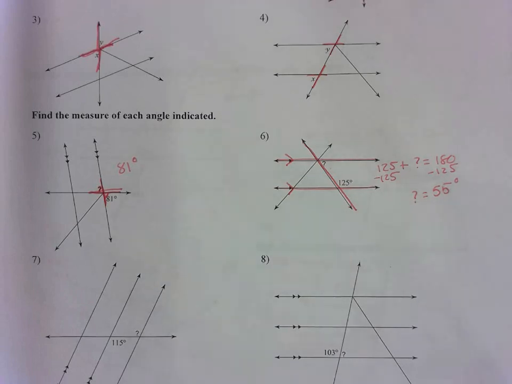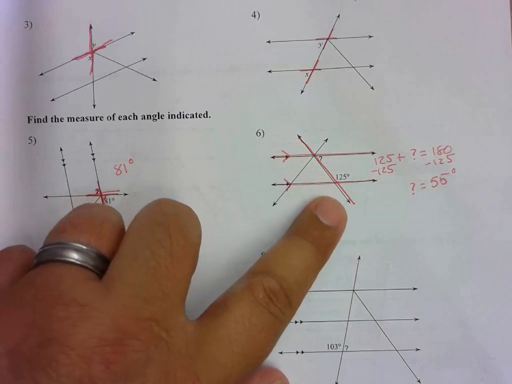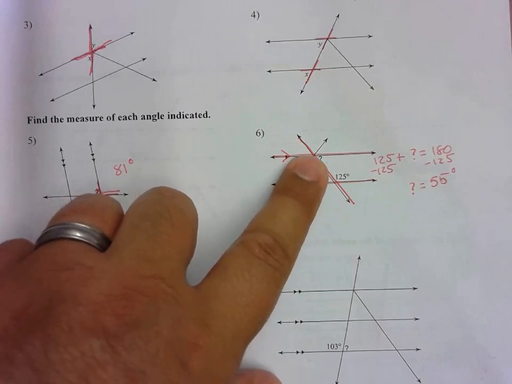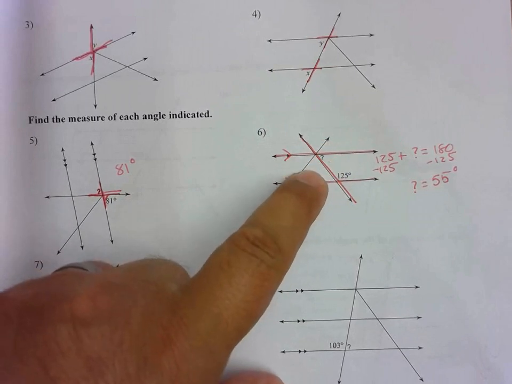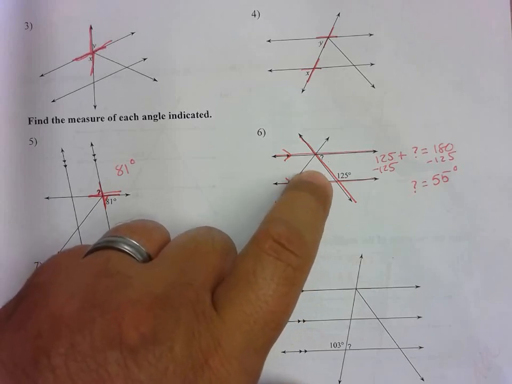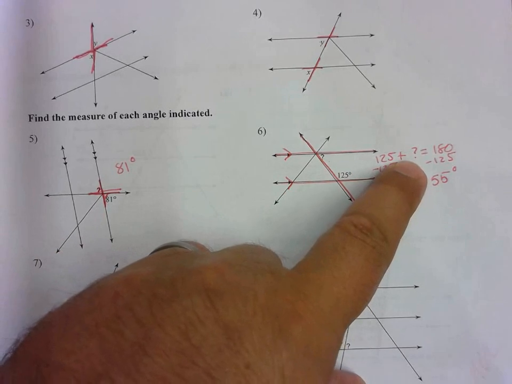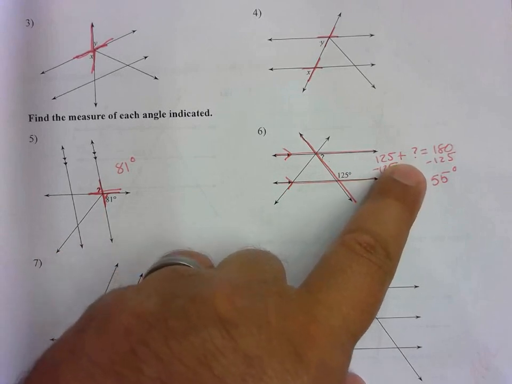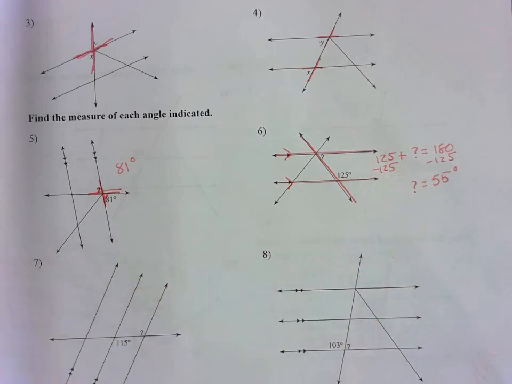When Dalton gets back. For number 6, again, you have too many lines. The one line that touches both angles is your transversal. That means these angles are inside the parallel lines on the same side of the transversal. They're same side interior, which is supplementary. So you have to take these two angles and add them and set it equal to 180. So you're just solving for the question mark. Subtract 125 from both sides and you get 55 degrees.